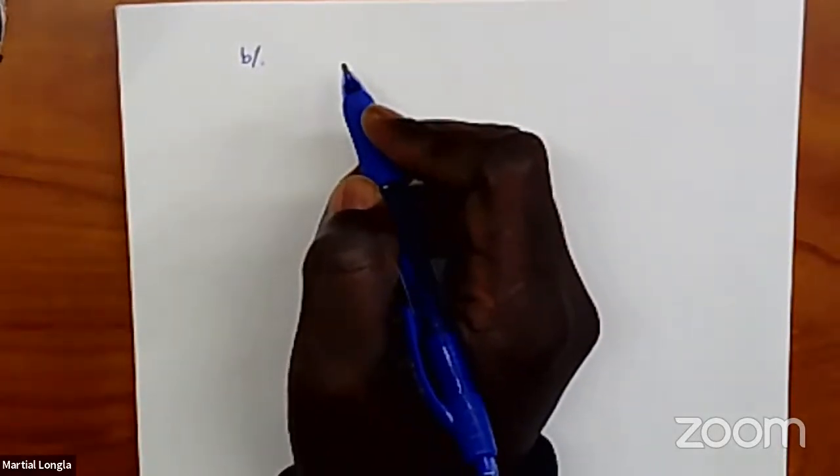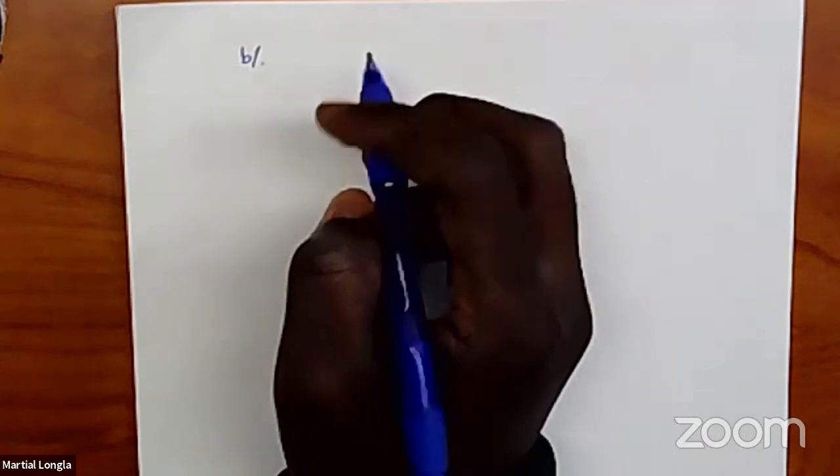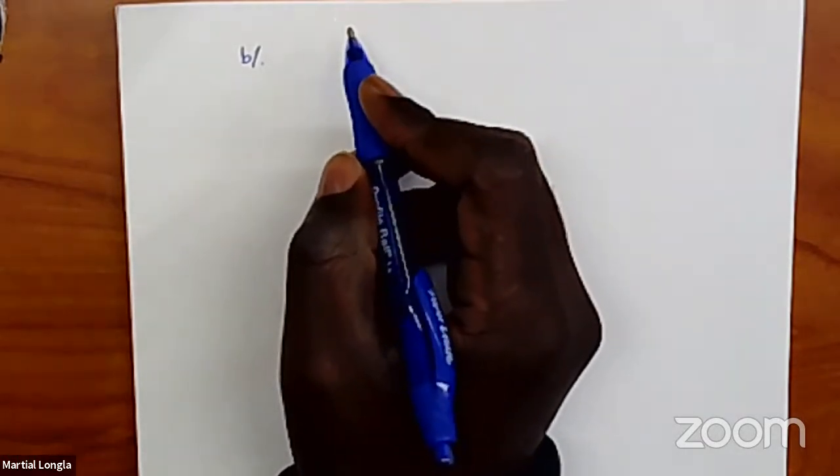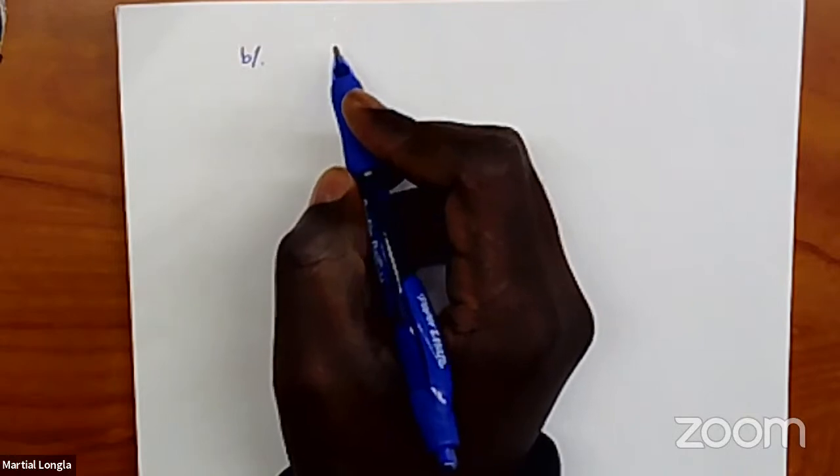Part B, we say, suppose the sampling continues until x1 is no longer the smallest observation.